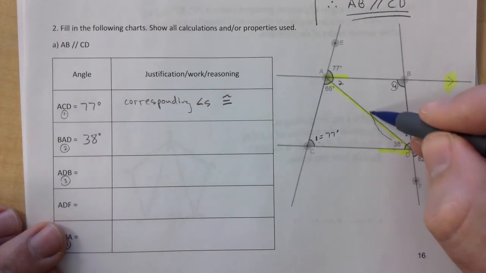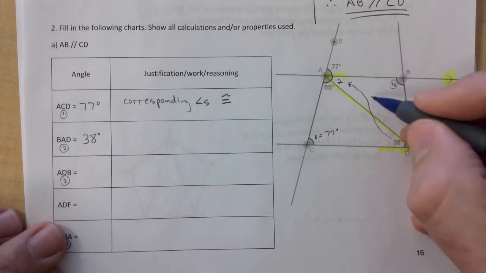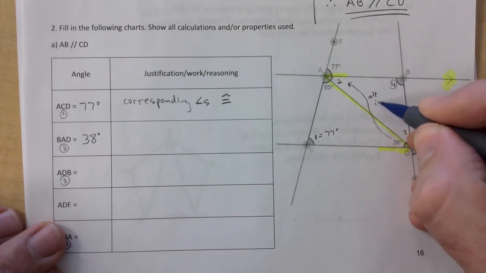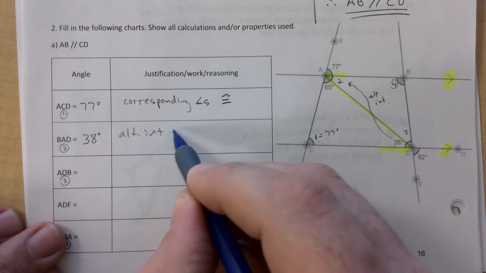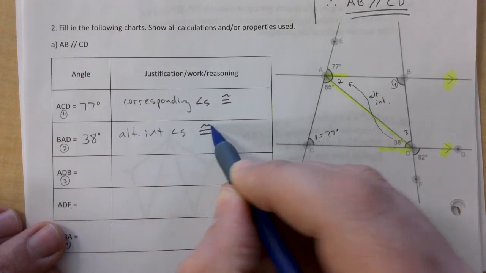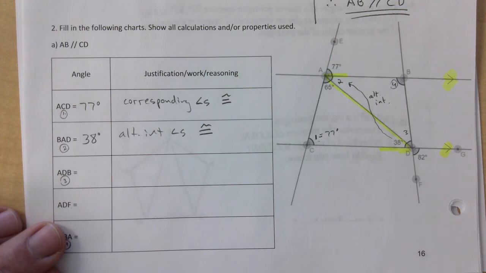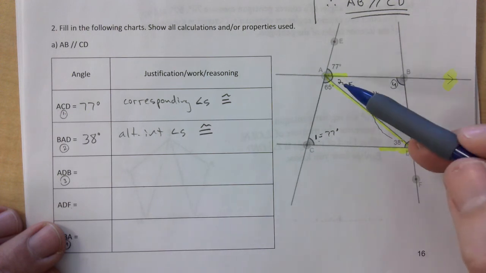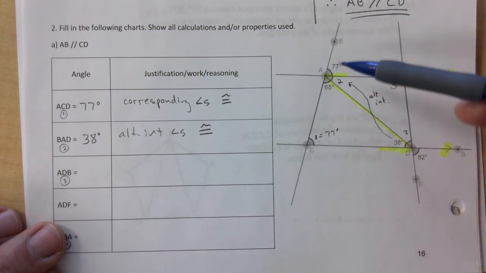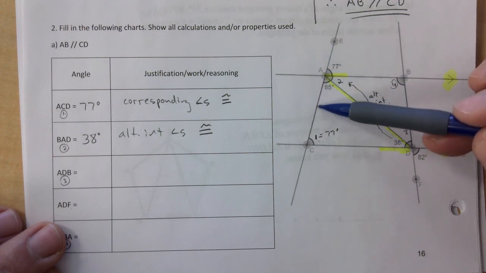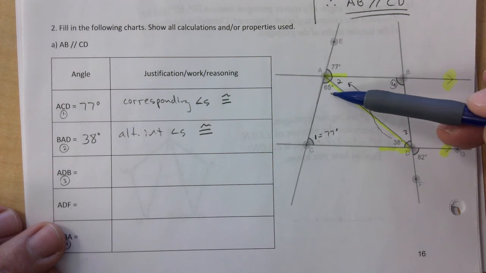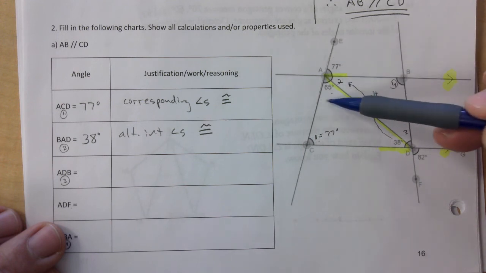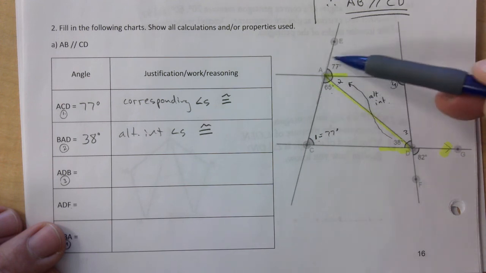You can actually do one of these on the diagram if you want, alternate interior, just to help you out in your notes. Alternate interior angles are congruent. There's another way you could have done this. Knowing that there's a straight angle here, and that all angles along that straight line have to add up to 180, you could have done that as well.